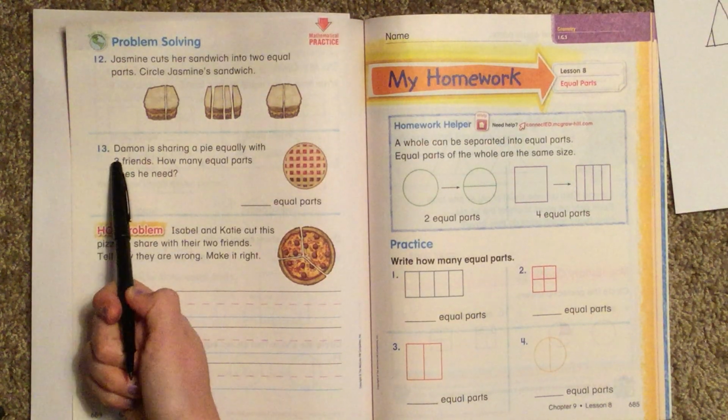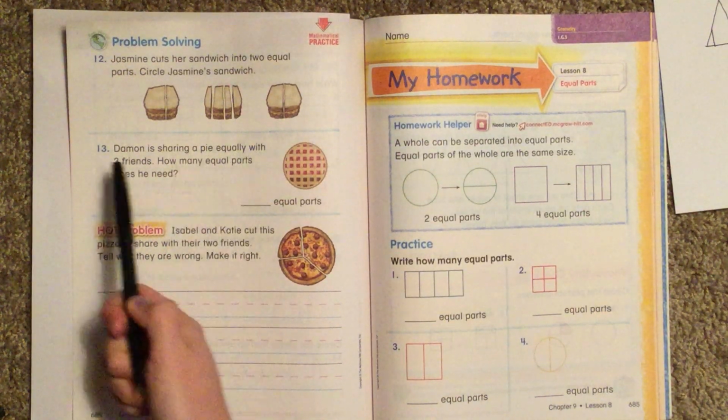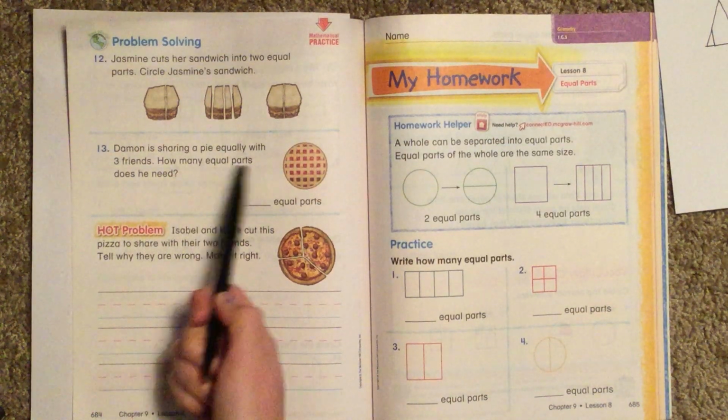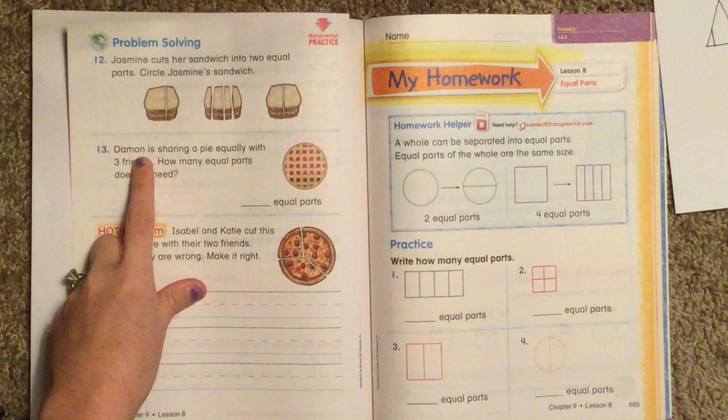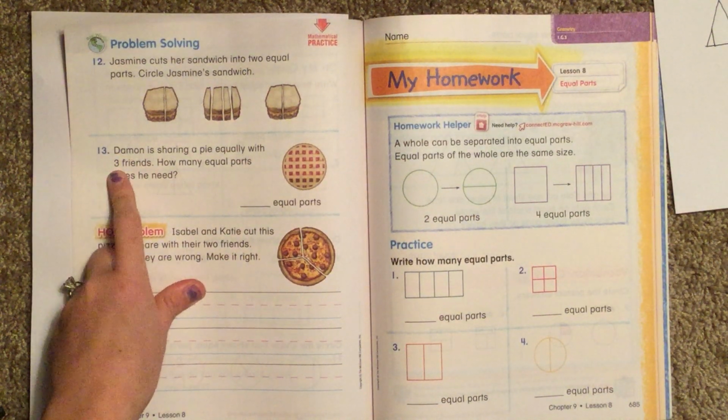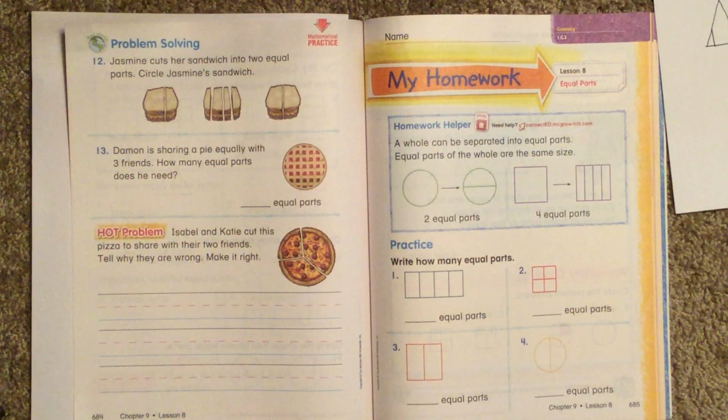Number 13. Damon is sharing a pie equally with 3 friends. How many equal parts does he need? Okay, and you can just draw right here. Remember, it's Damon and his 3 friends. So if they're each going to have 1 piece of pie, how many parts should there be?